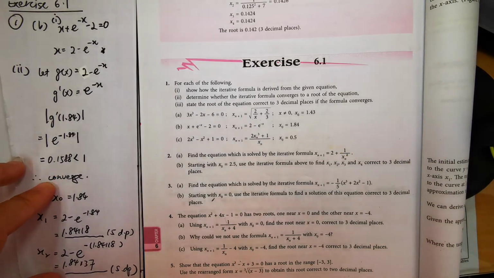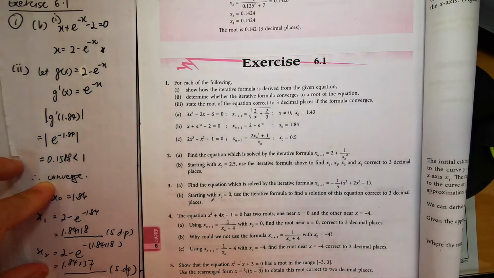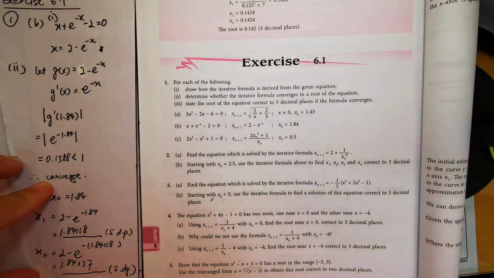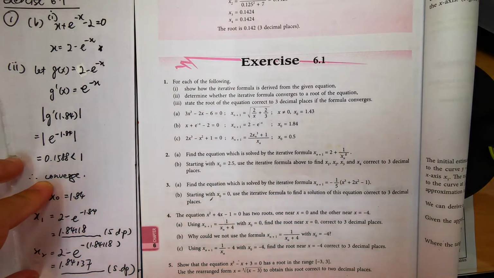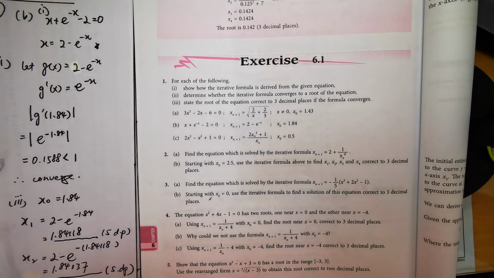Okay, good evening, class. As I say, I will discuss a few questions in exercise 6.1 and also two past year questions.